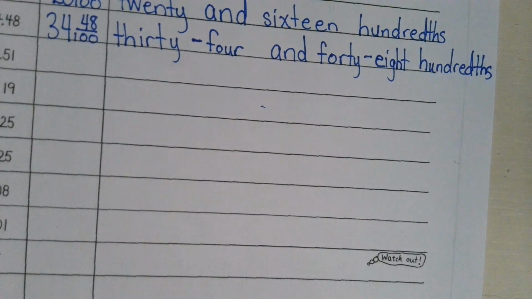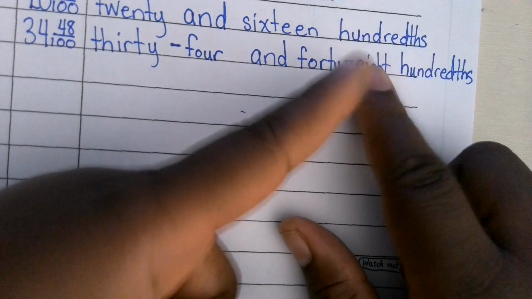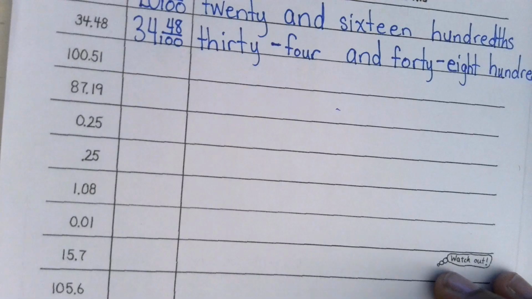Notice the inclusion of the hyphens. You have to separate 30 and 4. You have to separate your tens and your units. 48, you have to separate your 40 and your 8 with a hyphen.